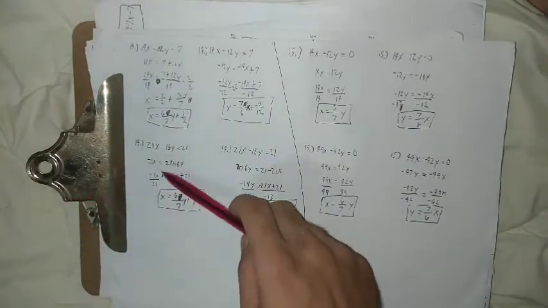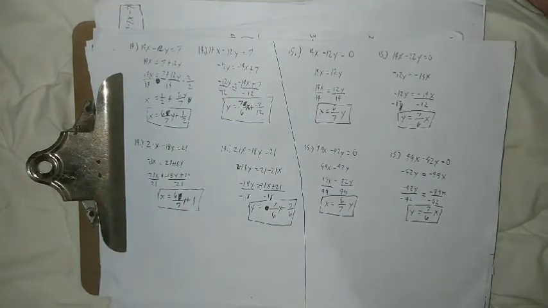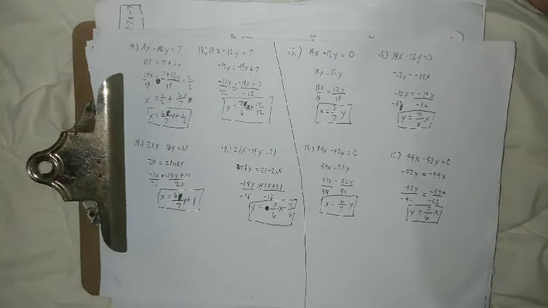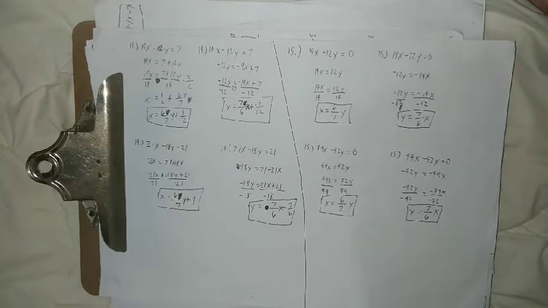Here in the second problem is 21x minus 18y is equals to 21. So let's do the same thing that we did before. So you move negative 18y to the other side, then it will give you 21x is equals to 21 plus 18y. Then you divide both sides by 21, so it will give you x is equals to 6 over 7y plus 1. And on the other side, you look for y, then you move 21x to the other side, so it will give you negative 18y is equals to negative 21x plus 21. Then divide both sides by negative 18, so it will give you y is equals to 7 over 6x minus 7 over 6.